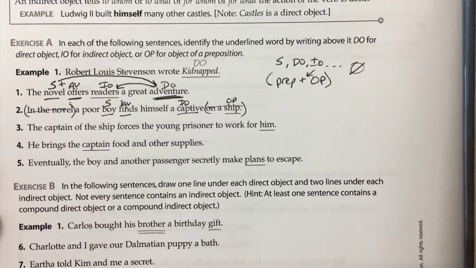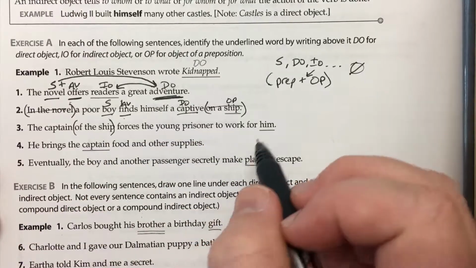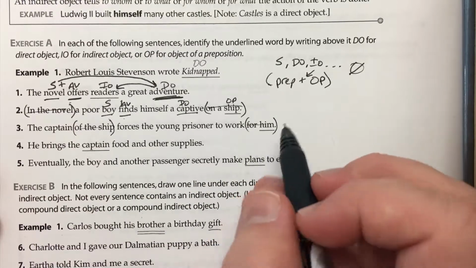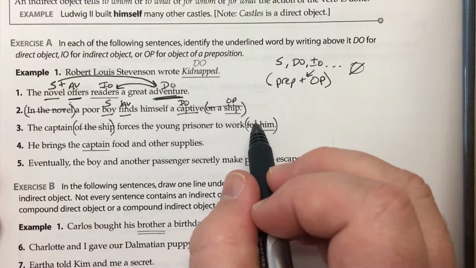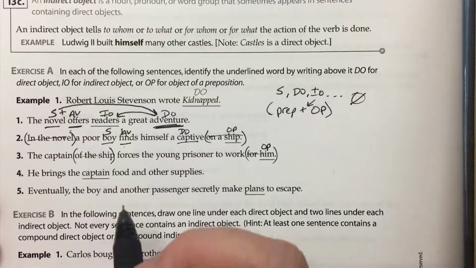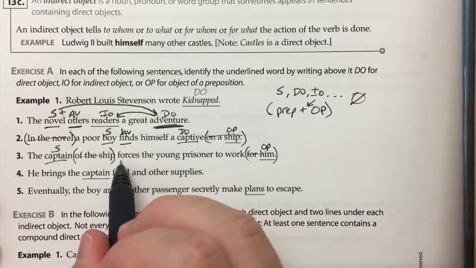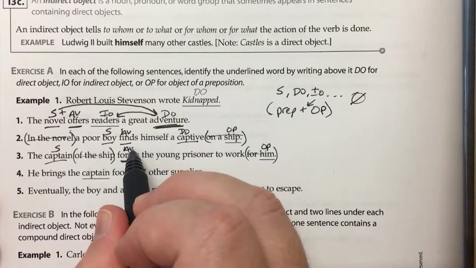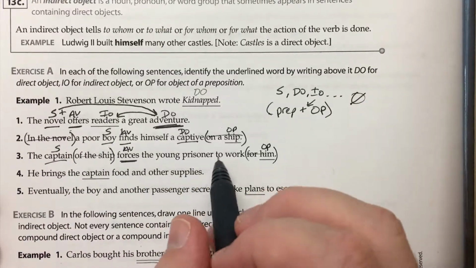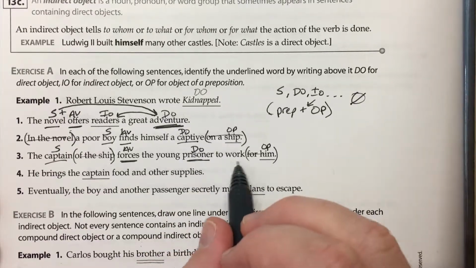Let's try number 3. Let's find our prepositional phrases and get rid of them. So of the ship, and I've got for him. So that's out. If you notice that him is underlined, since it's inside a prepositional phrase, it always starts with the preposition and ends with the object of the preposition. And just for kicks, we'll go ahead and label the rest of it. So captain, subject. The captain does what? The captain forces. So that's our action verb. So subject plus action verb, I'm looking for a direct object. So captain forces what? Well, he forces the prisoner. That's our direct object. To work would be an infinitive. We'll come to that later.